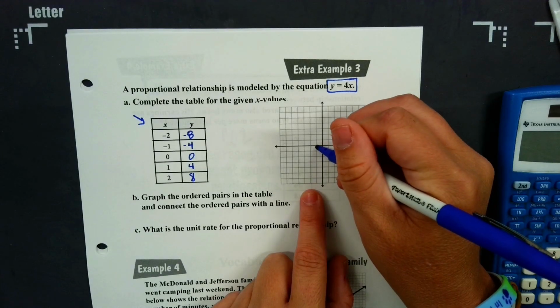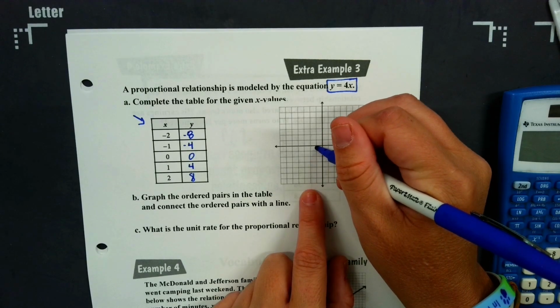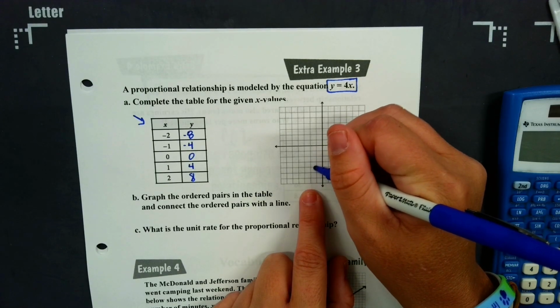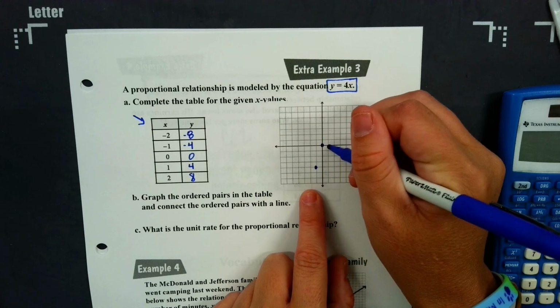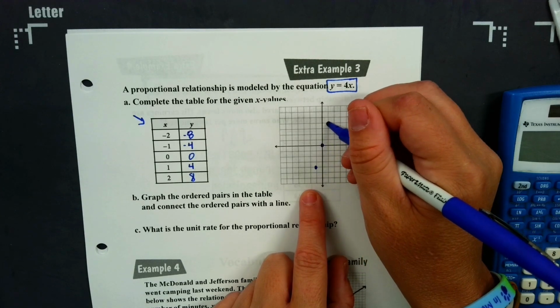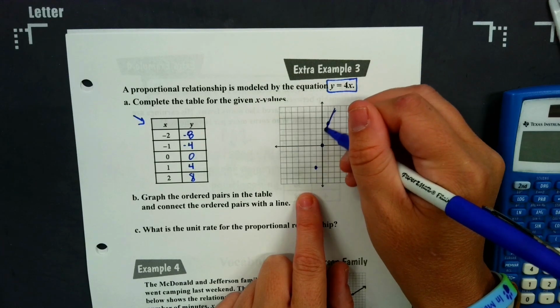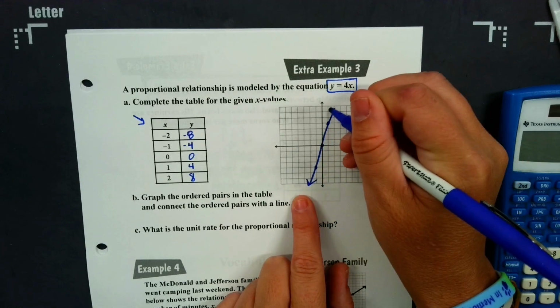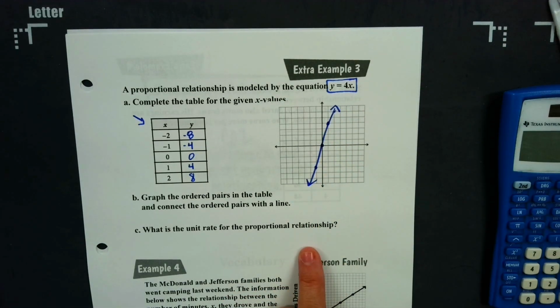I can't go over to negative 8, so I'm going to negative 1. 1, 2, 3, 4. 0, 0. 1, 2, 3, 4. So we graph the ordered pairs and connect the ordered pairs with a line.